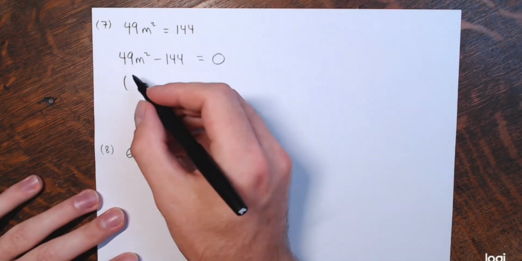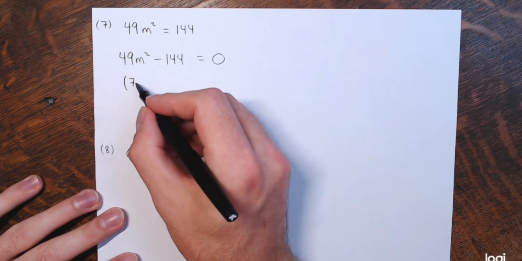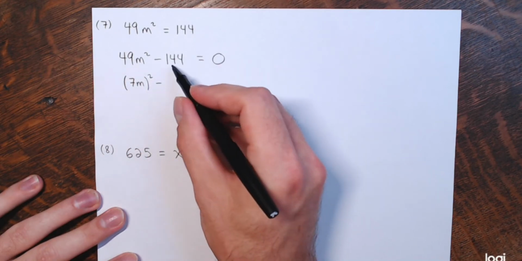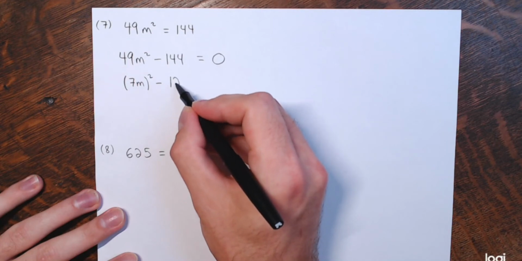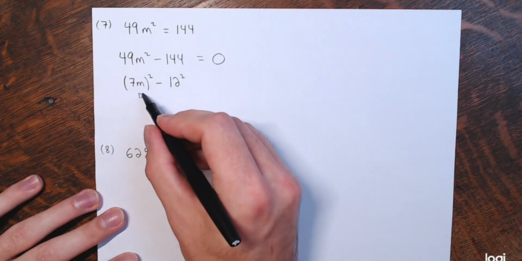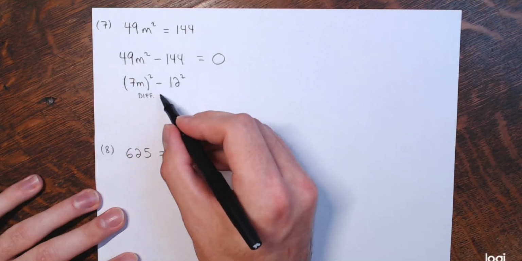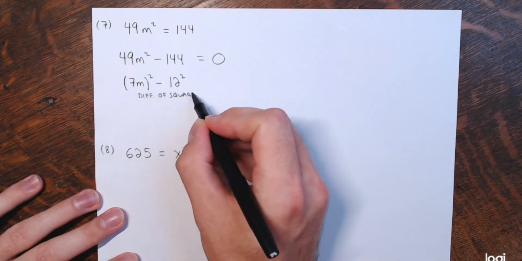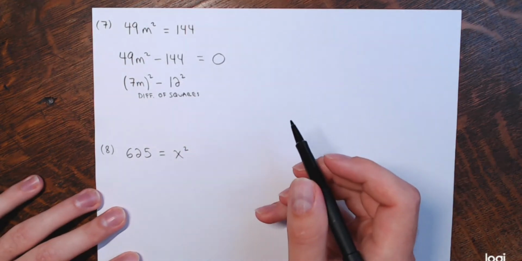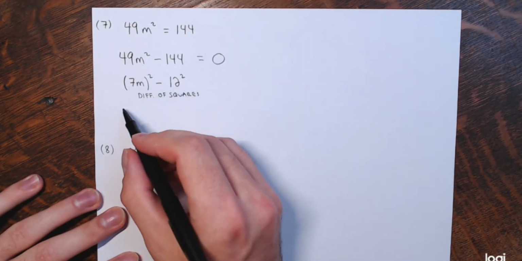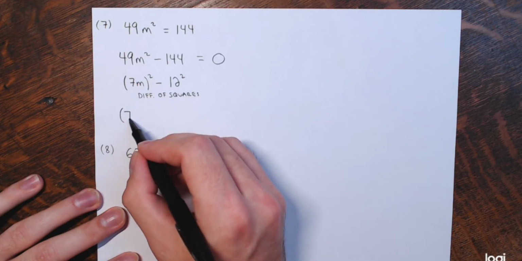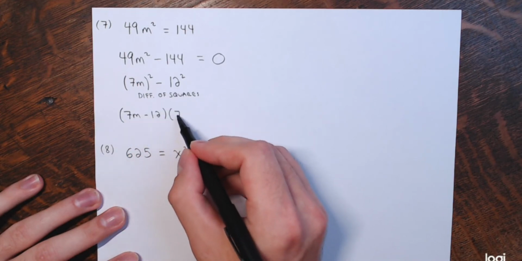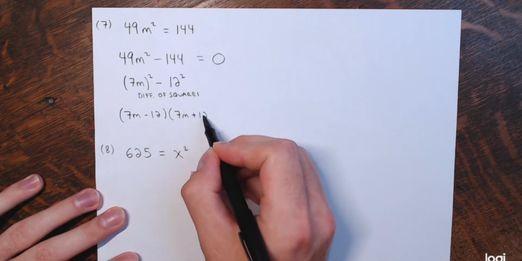This happens to be a difference of squares, right? This 49m squared, that's 7m to the second. 144, that's 12 to the second. So what I have here is a difference of squares. And again, I'm not going to write out the details, the formula, but you should know how to factor a difference of squares. This is going to factor to 7m minus 12 times 7m plus 12.